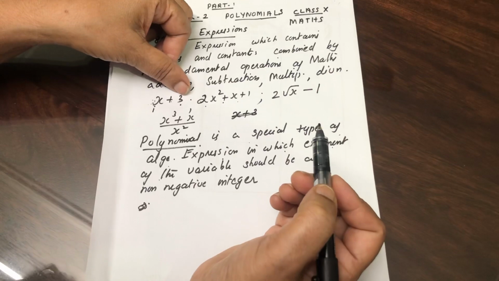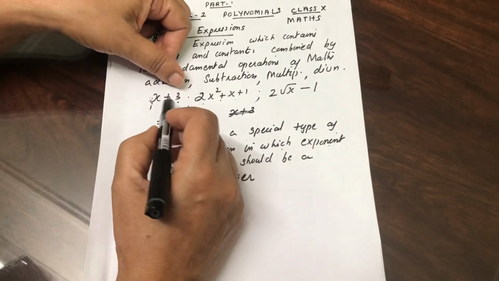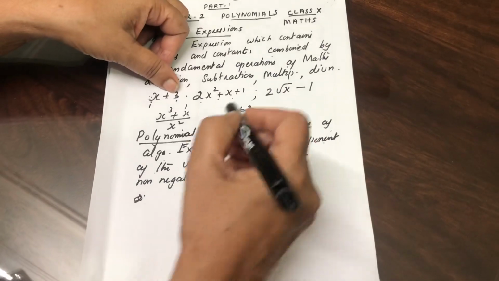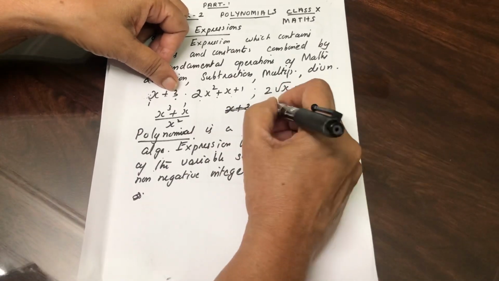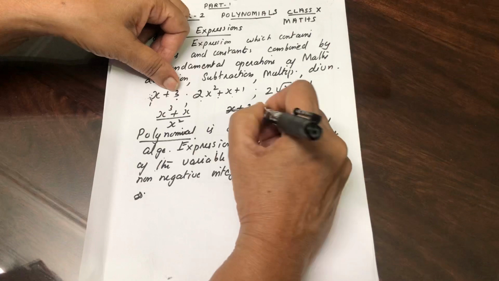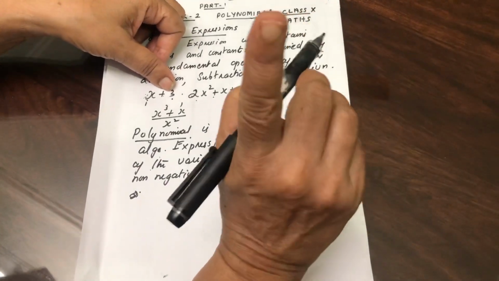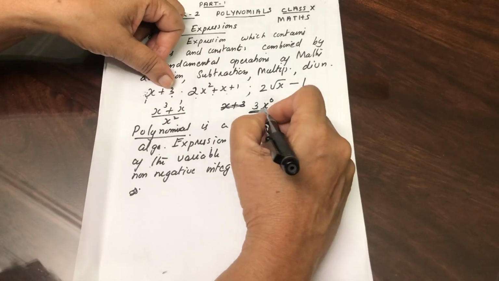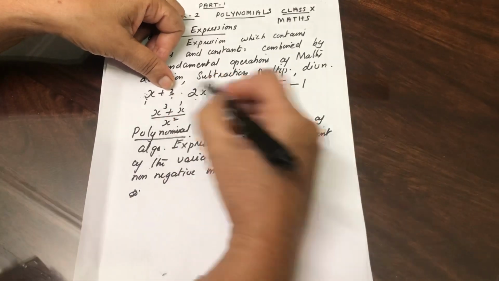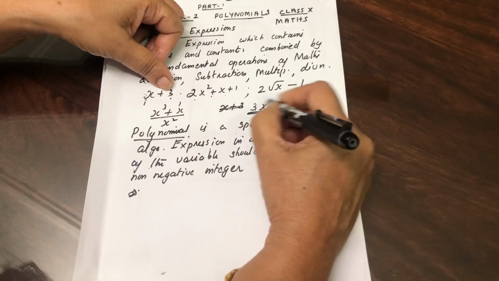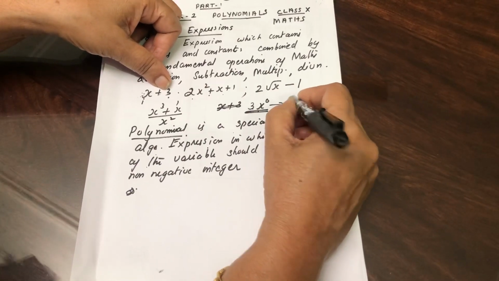And when you take the constant term, there is no variable present, but this 3 you can write as 3x raised to 0, because x raised to 0 is 1. Therefore, the degree of this 3 is 0.